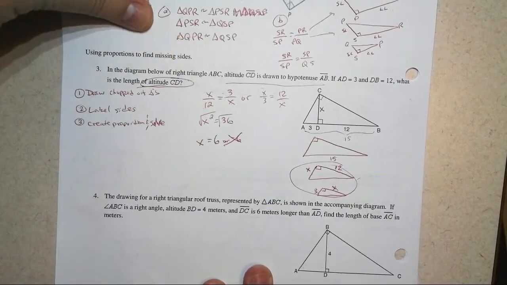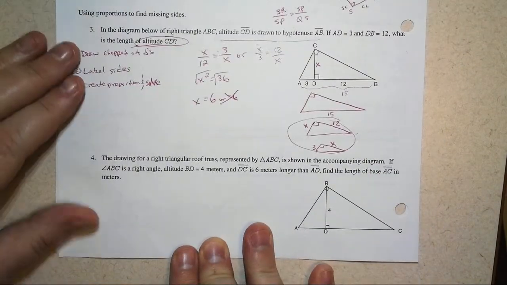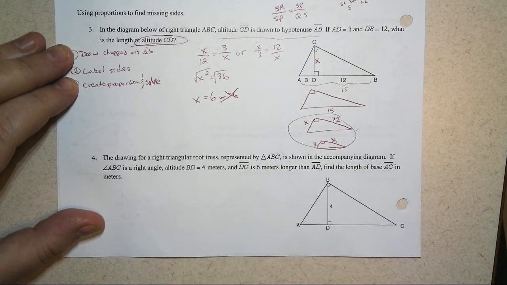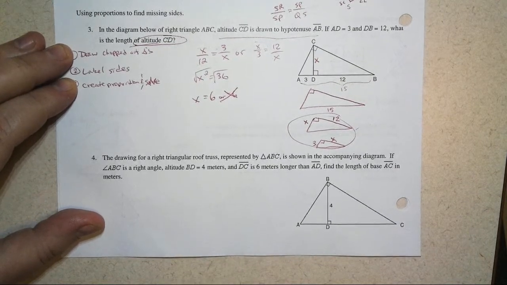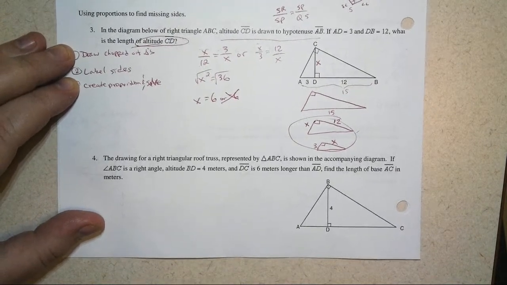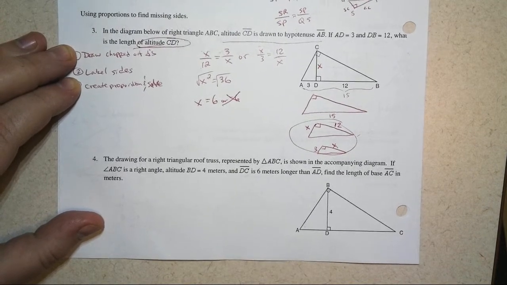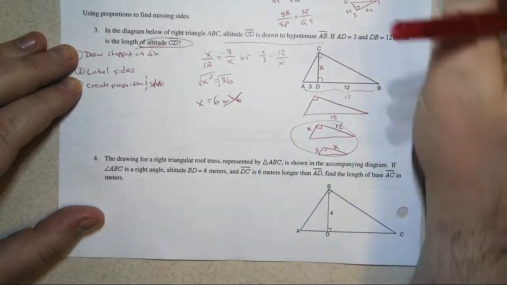All right, the negative. And it's not that we're ignoring it. What we're telling ourselves here, and what we should be thinking is, I'm talking about the length of a triangle, and I can't have a negative length. So they know the answer is just going to be positive 6.